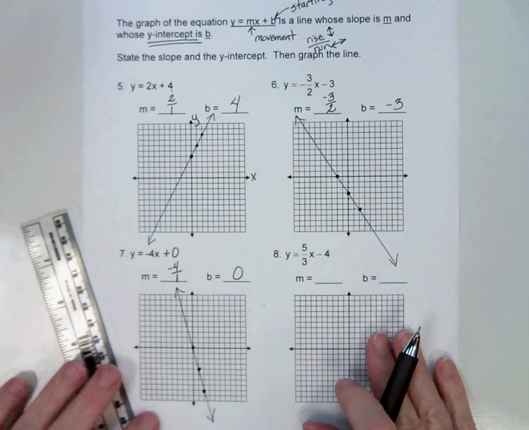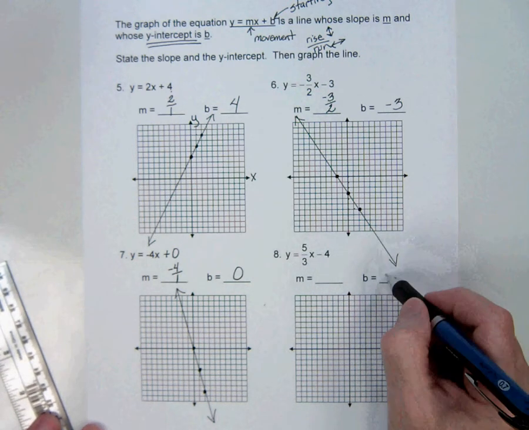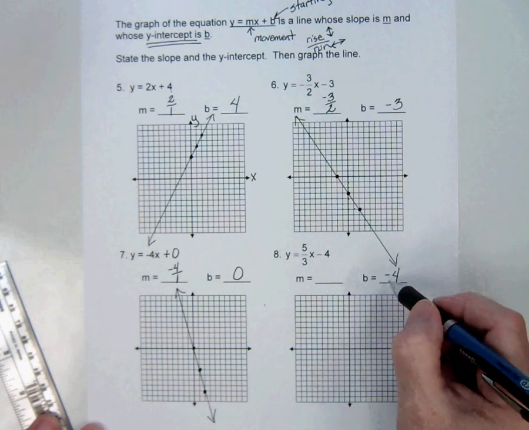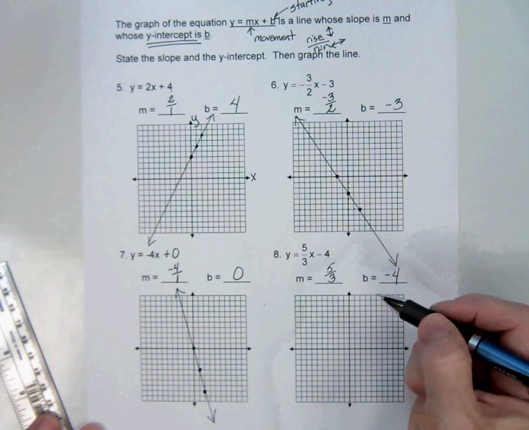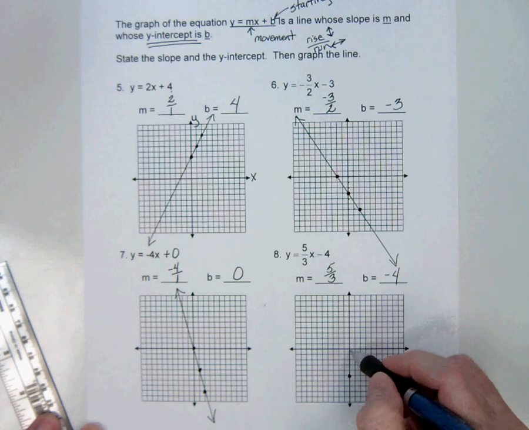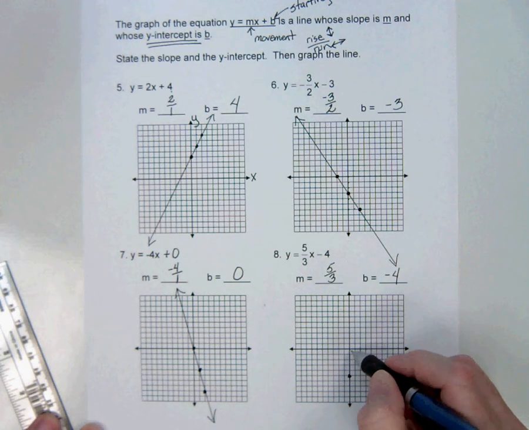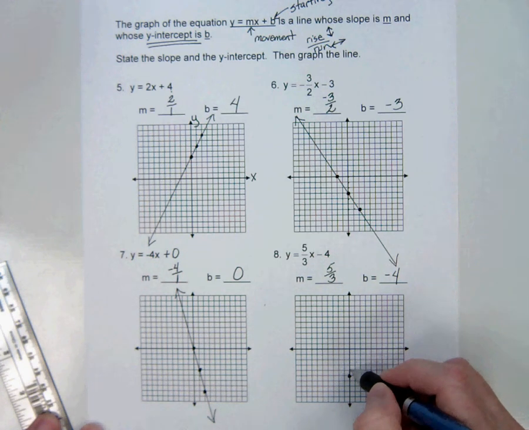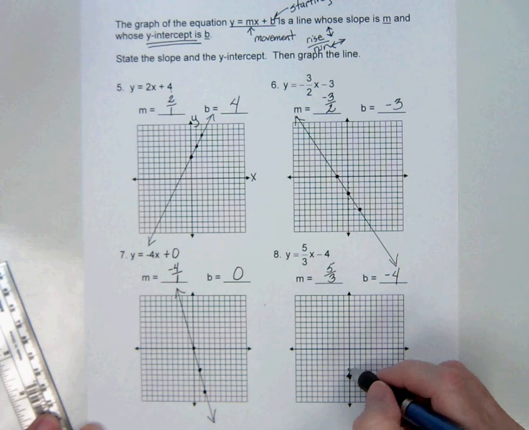Okay, last example. Y equals 5/3 x minus 4. The negative 4 becomes your y-intercept. 5/3 is your slope, starting at a negative 4. Make sure that's right. I was wrong. Sorry about that. These boxes are quite small. This is negative 4.